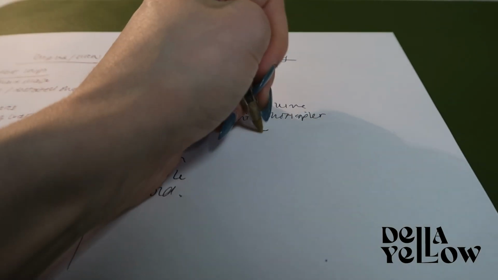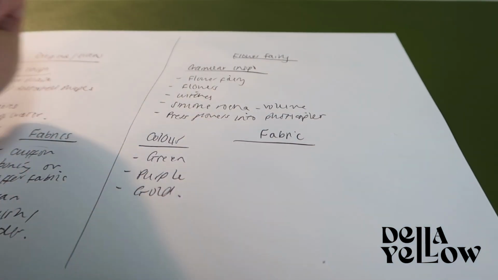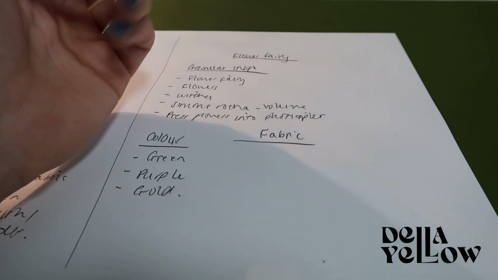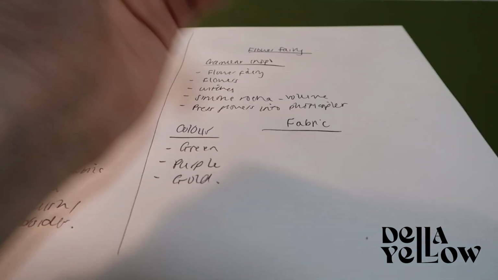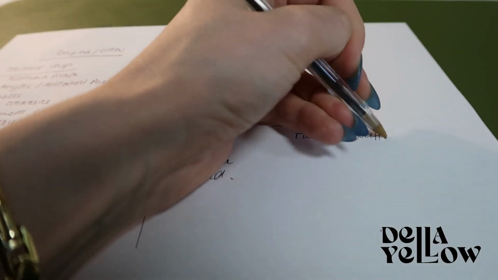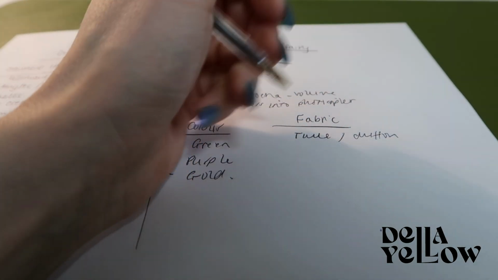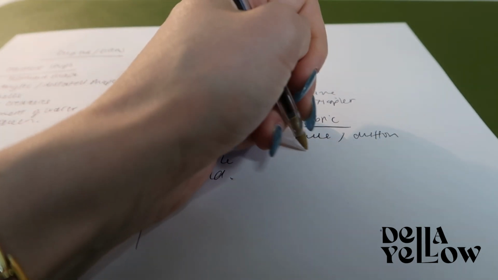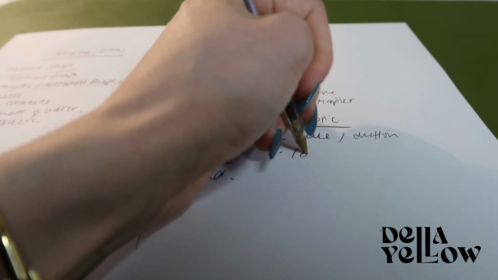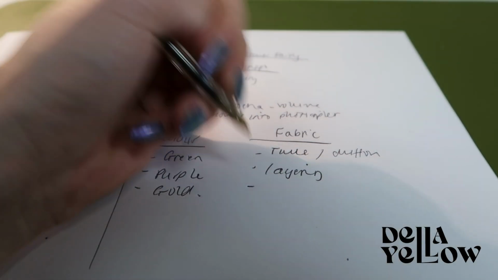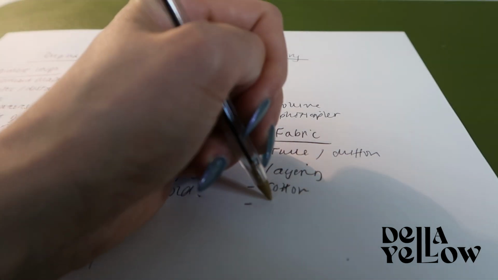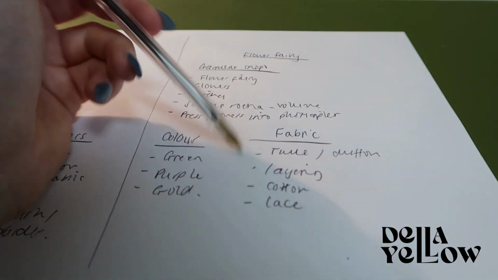In terms of fabric on this side, we could work with some tulle again, or chiffon, but I kind of feel like this is going to be draped over something, so it's like a layering effect. So this could potentially go over like a cotton. I'm also kind of drawn towards lace over this side.